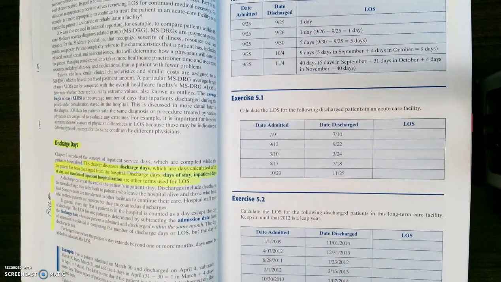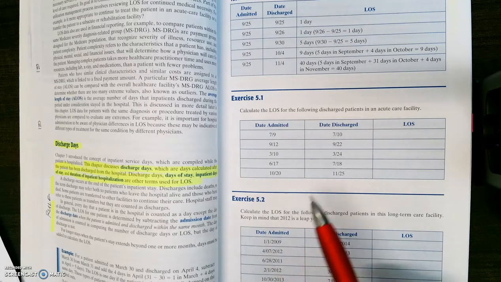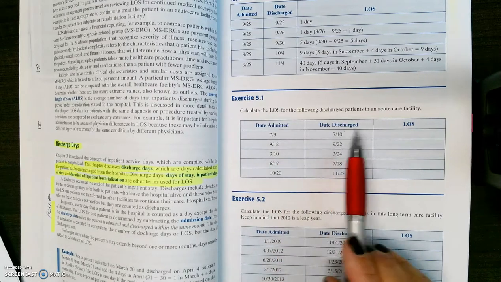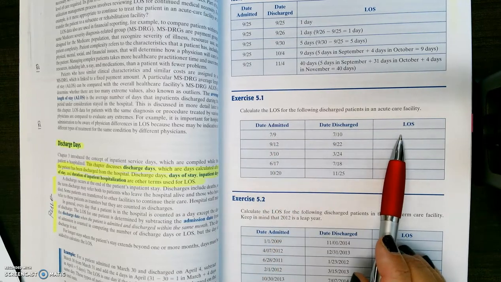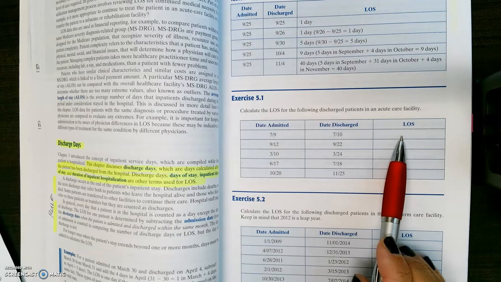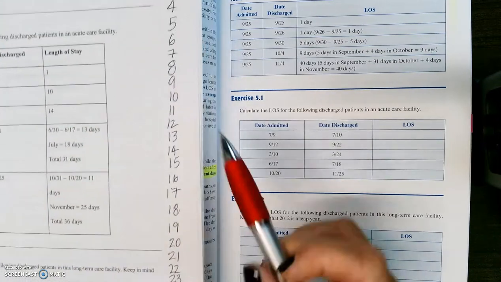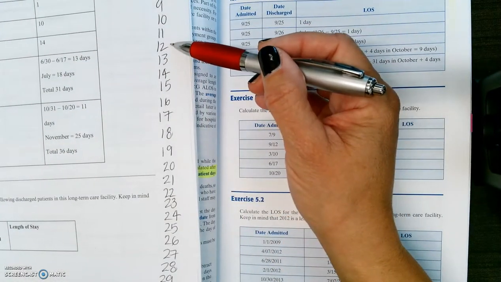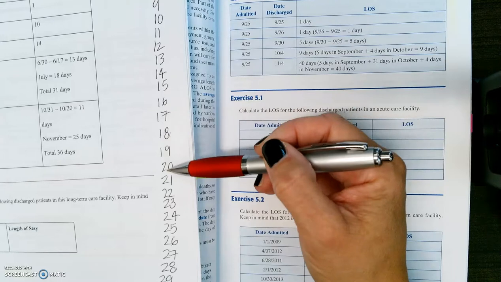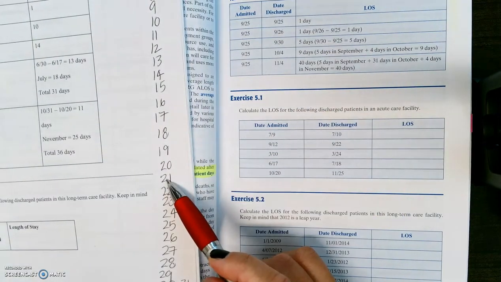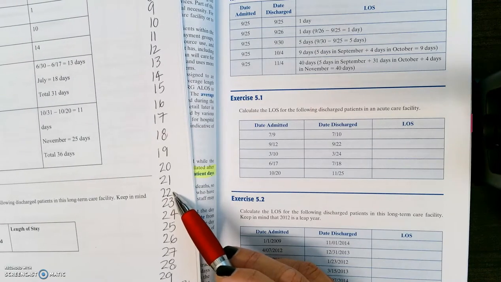All right, so let's move on to 5.1 where it asks for the length of stay. So admitted and discharged, you're going to count 1 day for length of stay, right? So they count the day of admission and not the day of discharge for 1 day. 9/12 to 9/22. I'm going to pull my piece of paper out. So we've got 9/12 is the day of admission. 1, 2, 3, 4, 5, 6, 7, 8, 9, 10 days. Because we're not going to count the day of discharge. You may be like, Heather, well, I subtracted and got the same number you did.